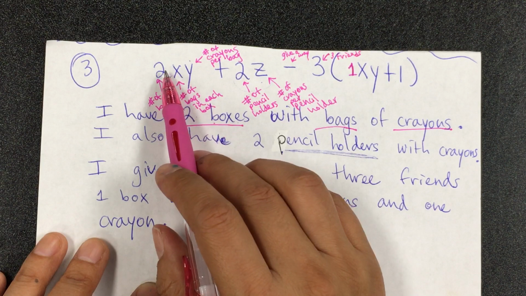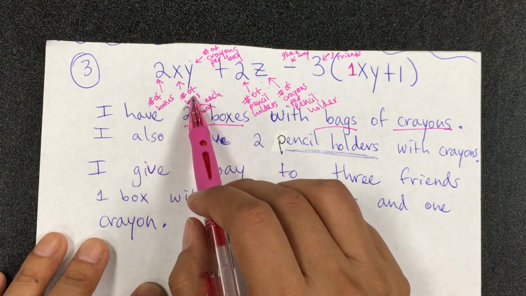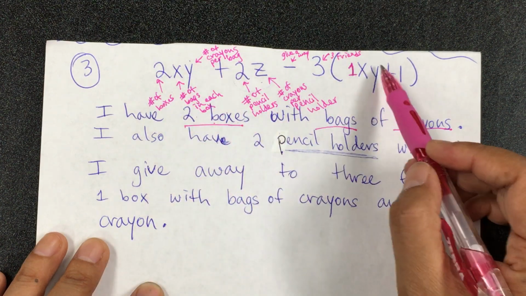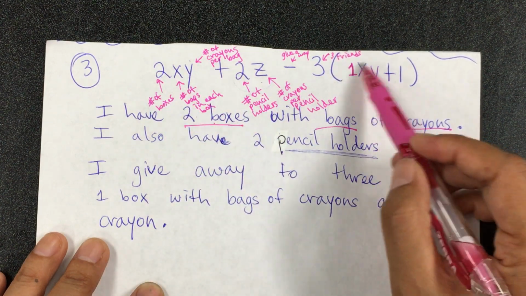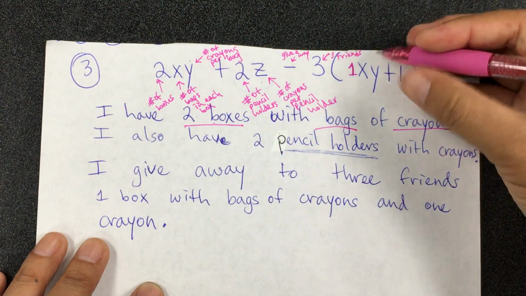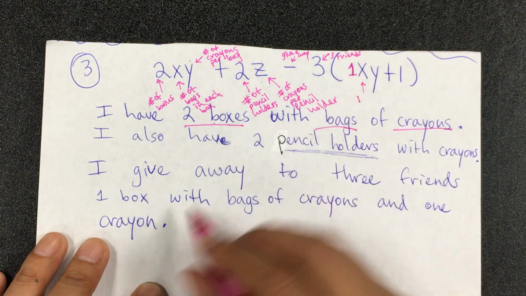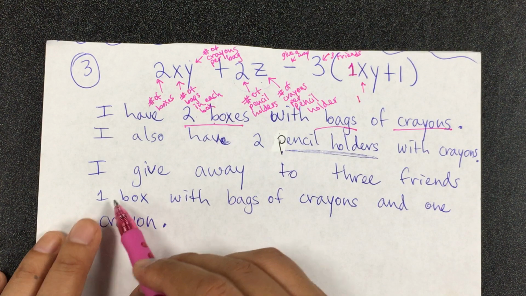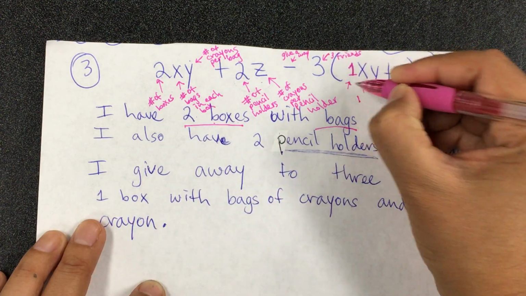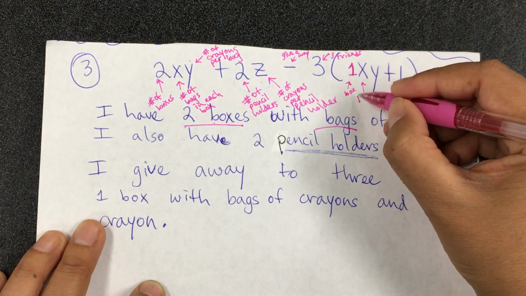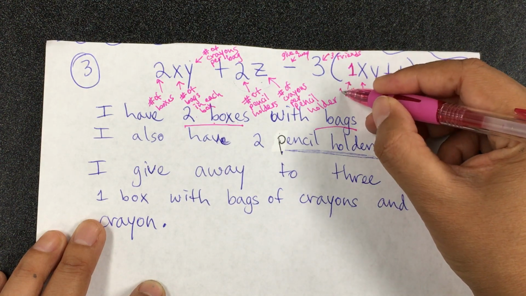And basically, if you have 2 boxes with bags of crayons, you have 2 of those, you're giving away 1 of those to each one of them. Okay, so this is the bags, right? You have 1, you're giving away 1 box, 1 box.